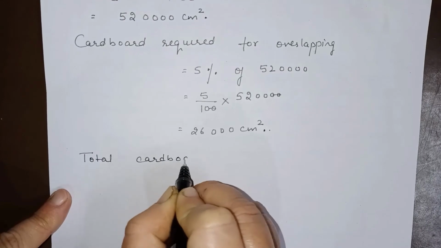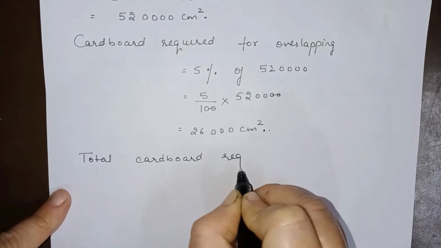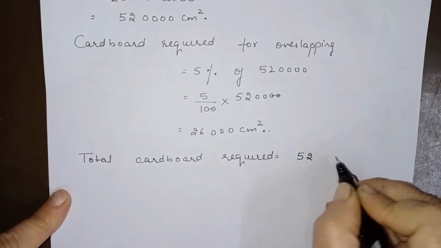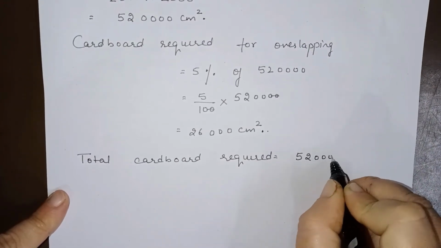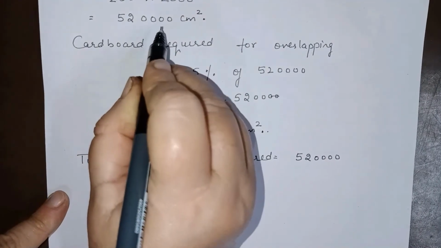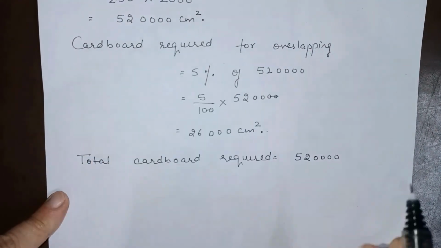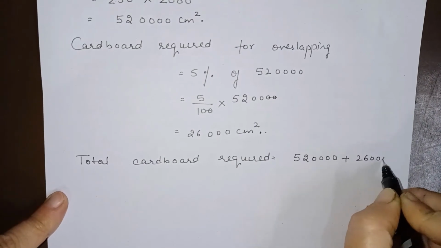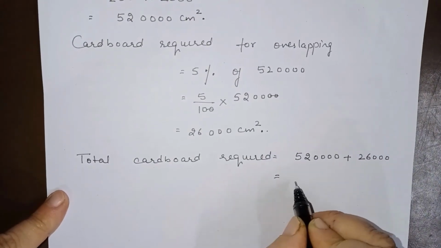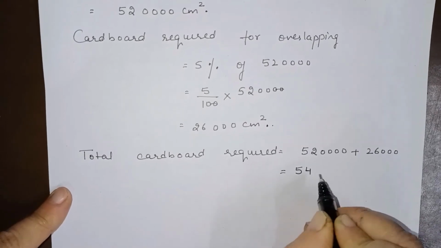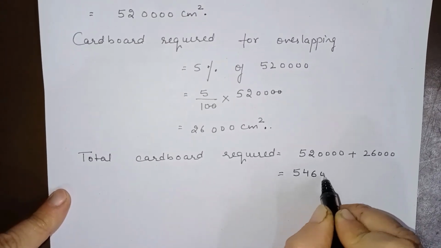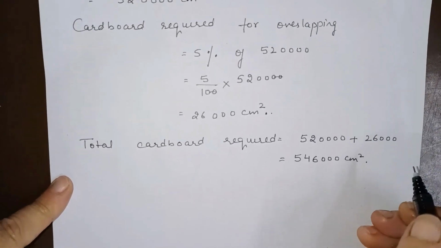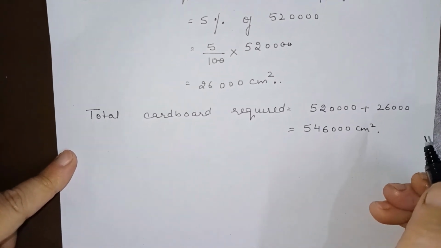So that means we can now write total cardboard required will be equal to this 520,000, that is the total surface area of both types of boxes, plus this 26,000, which is the cardboard required for overlapping. And when we add them, we will get 546,000 centimeter square. Now we have to find the cost of making these boxes.